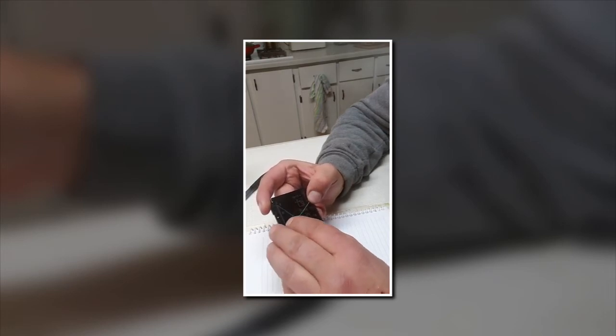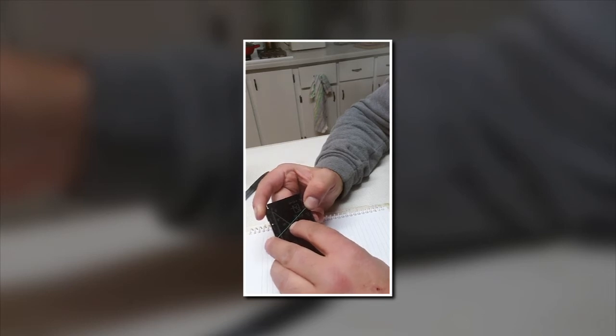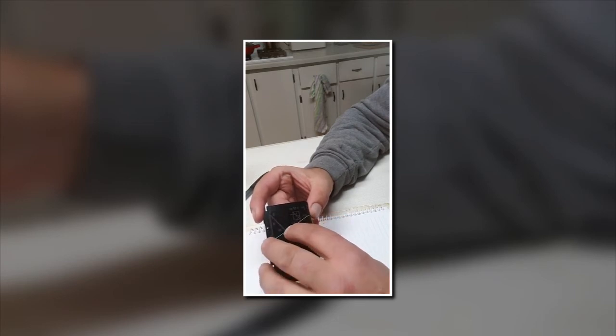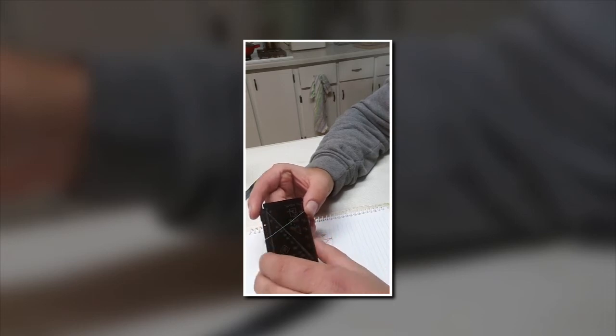Where the string crosses will be 28. Now remember, we took away the 4, so we need to add that back in. We take that 28 and divide it by 4, which gives us a depth of 7.